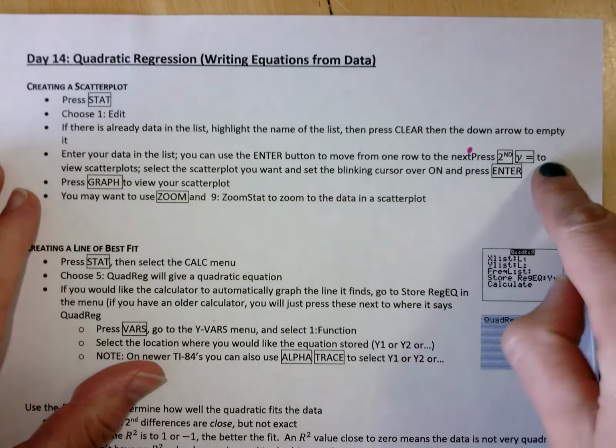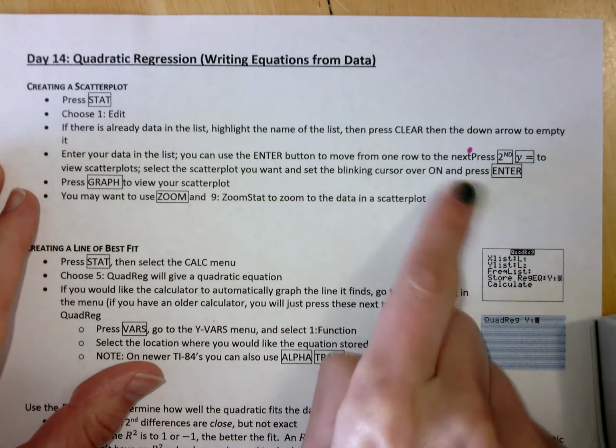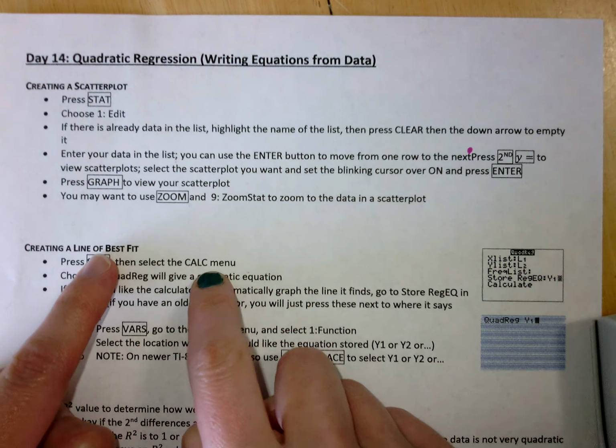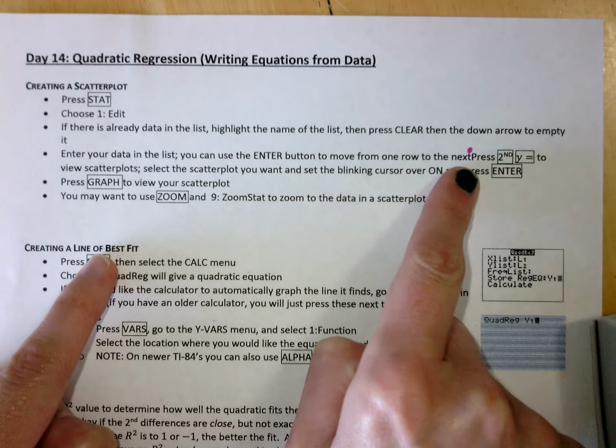From here, this is going to let you view your scatter plot. We're going to come back to this in just a minute because we're going to want to create a line of best fit. So we're going to skip this graphing part.